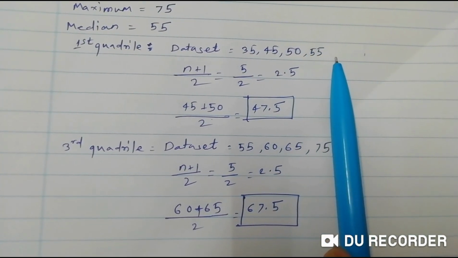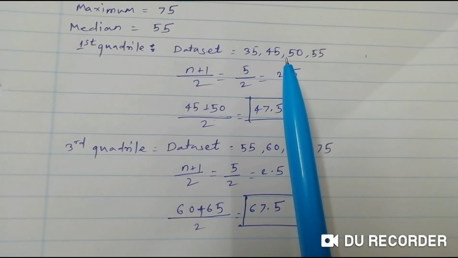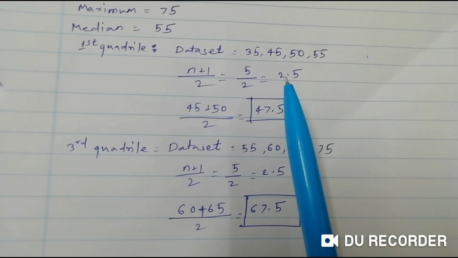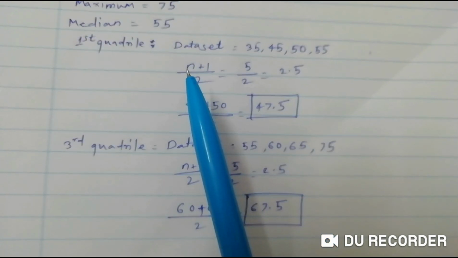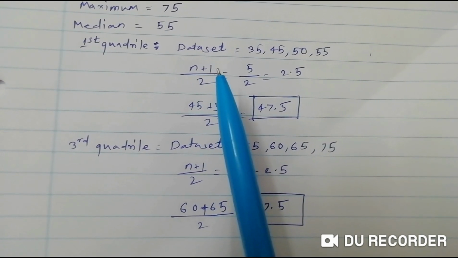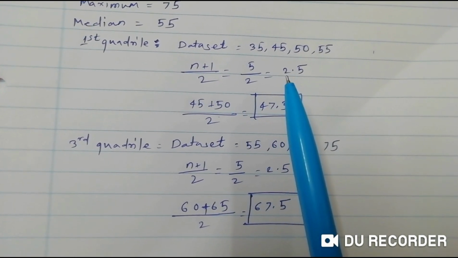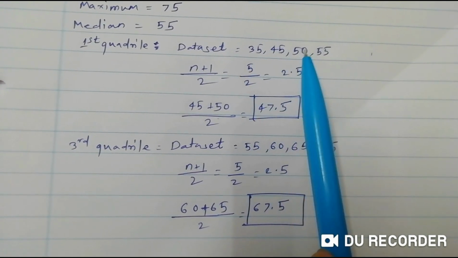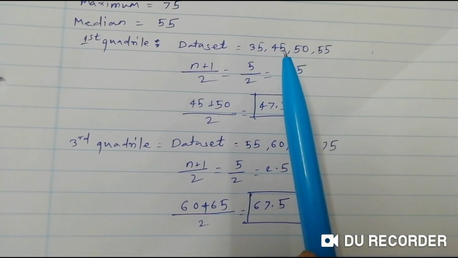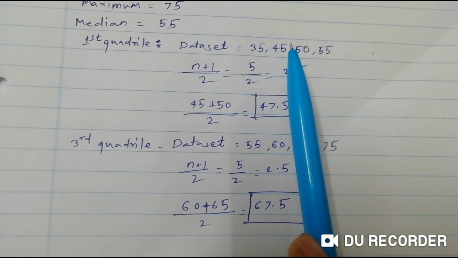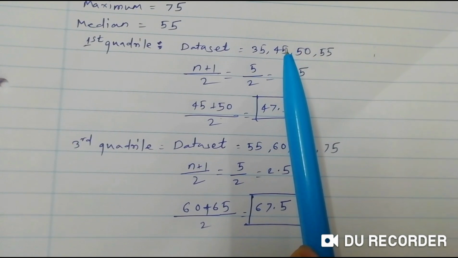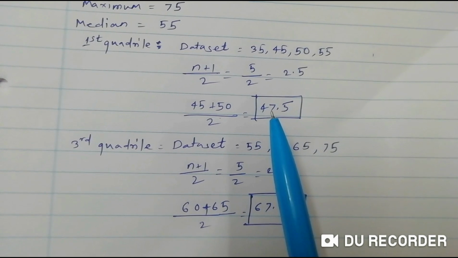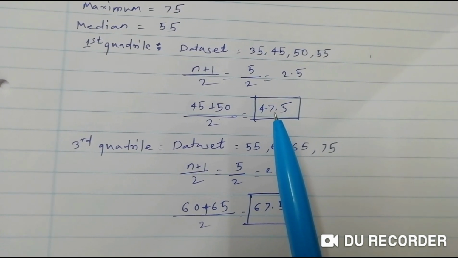If numbers are odd, we can directly find the position, but here we will find the position as 2.5 because the total number of elements is 4. So 4 plus 1 becomes 5, and 5 divided by 2 becomes 2.5. So 2.5 is nothing but, this is 1, 2, 3, 4: 45 and 50. So our median will be in between 45 and 50. We will take the average of 45 and 50, and that will be our median value, that is nothing but 47.5.